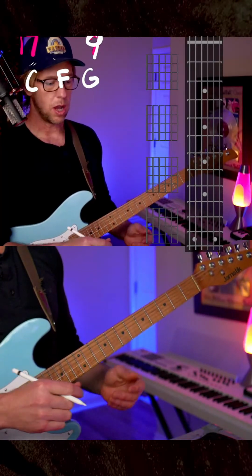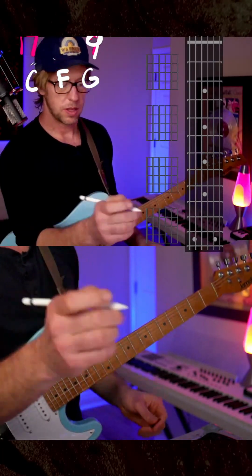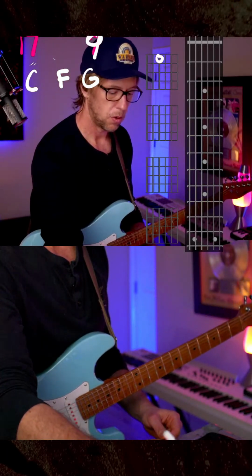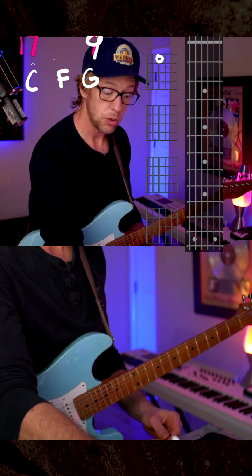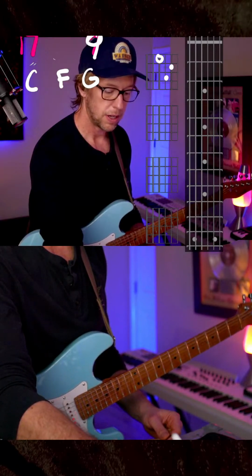Oh yeah. Okay, here's one that you've got to know. 4th string root. You probably already do know it. You probably have encountered it.